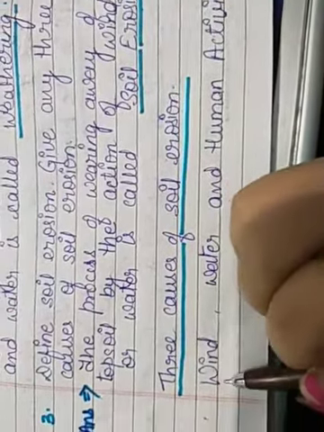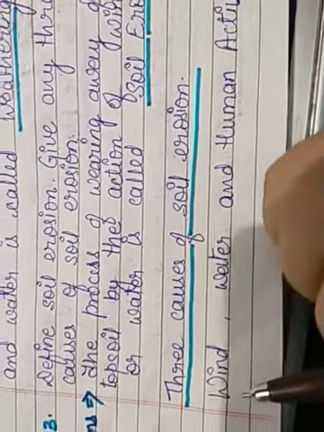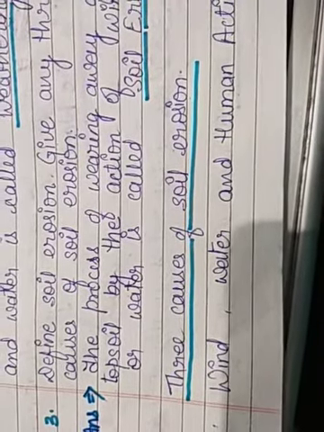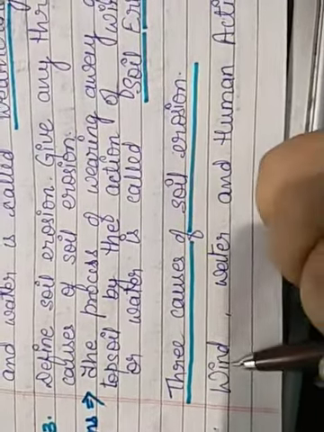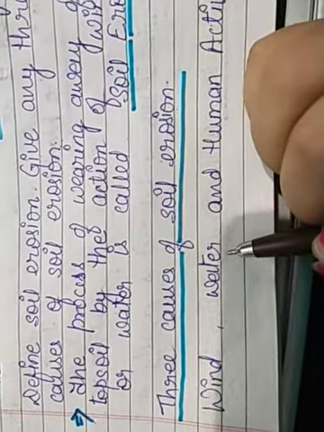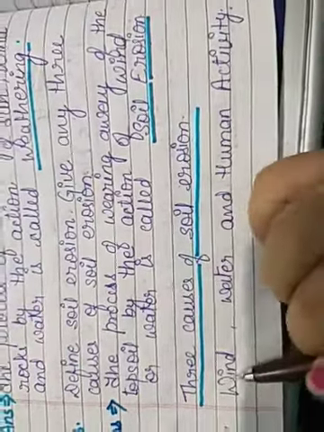You know, the fast wind or fast moving air removes the topsoil, or the top fertile layer of the soil. Whereas the water, an excessive amount of water, also removes the fertile layer, that is the topsoil of the soil. So this is wind and water.